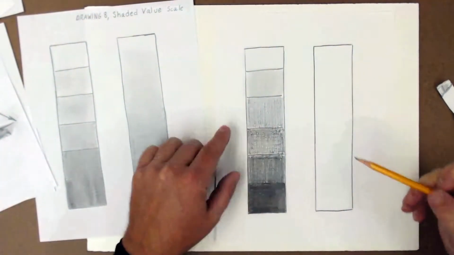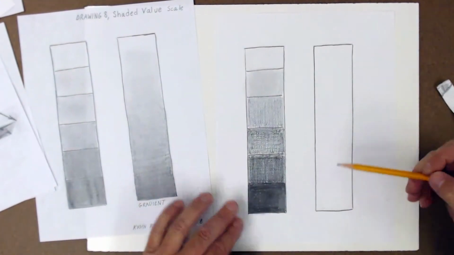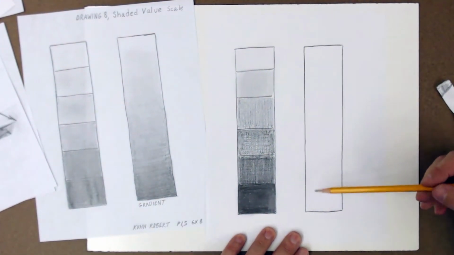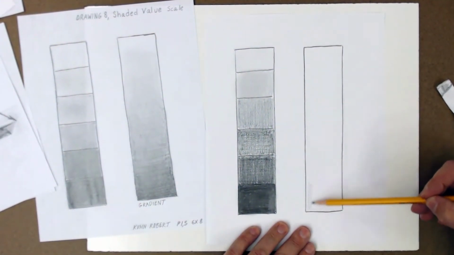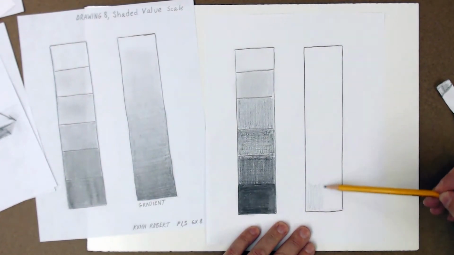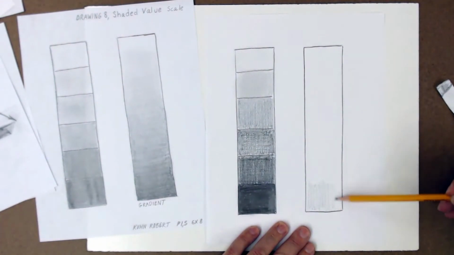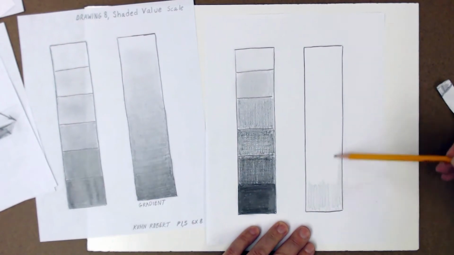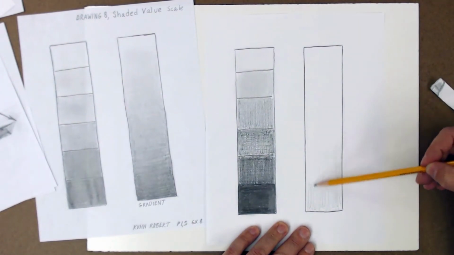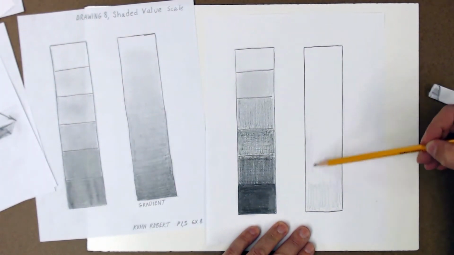All right, so now this one, that's a stepped scale, right? Let's try and make something that's continuous now. So how would I go about doing that? Well, maybe start here at the bottom because I can only go darker at the bottom, so that's kind of nice. I don't have to be too careful there. Kind of start going up a little bit.